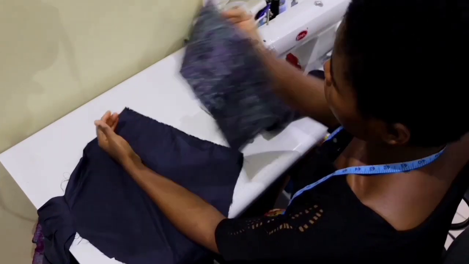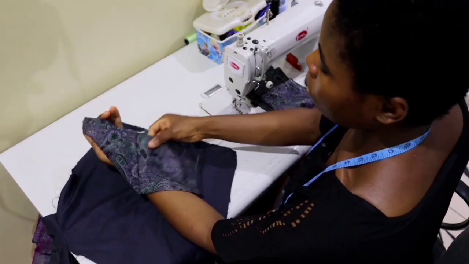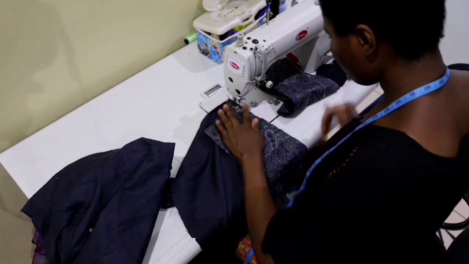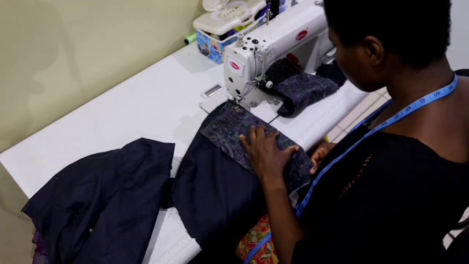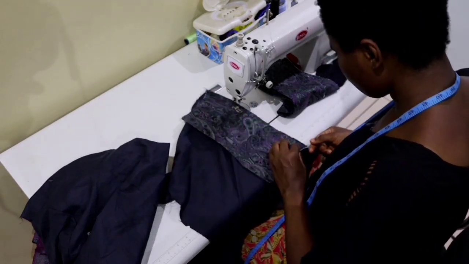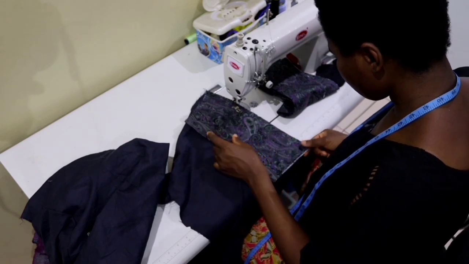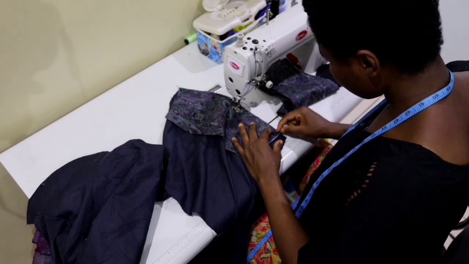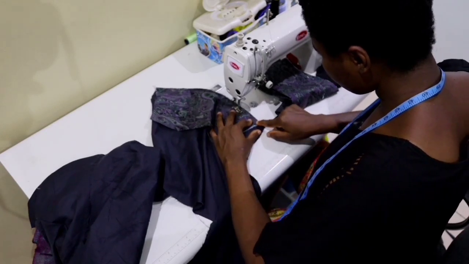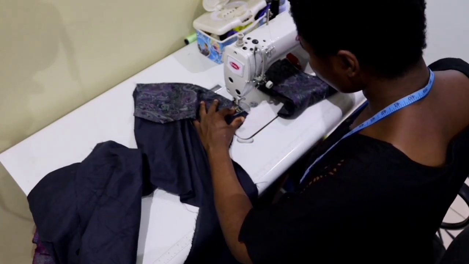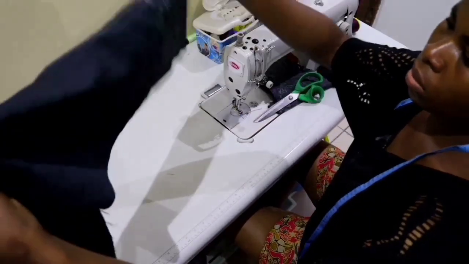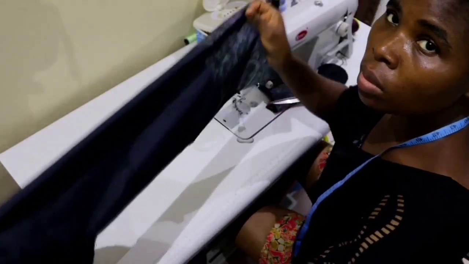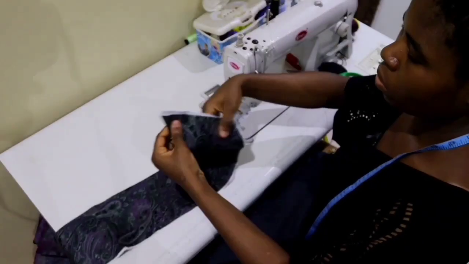So moving on now, we are going to be attaching the lower part of the sleeve to the main part. So just place them on top of each other like that, and then you stitch with 1/2 inch seam allowance. You can see the lower part is on fold. Just place them on top of each other like that, and then you stitch. So when you're done attaching it together, this is how it looks. Make sure you do the same thing to the other sleeve. Join the remaining together like that.